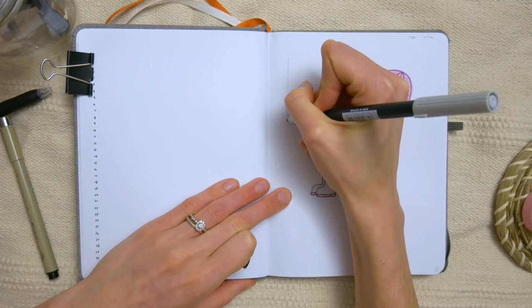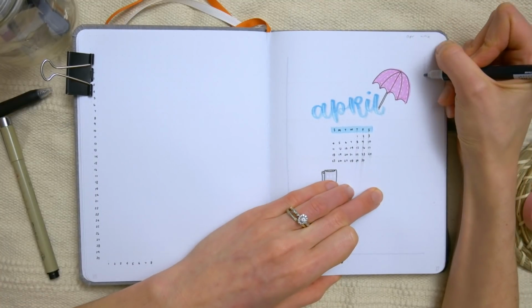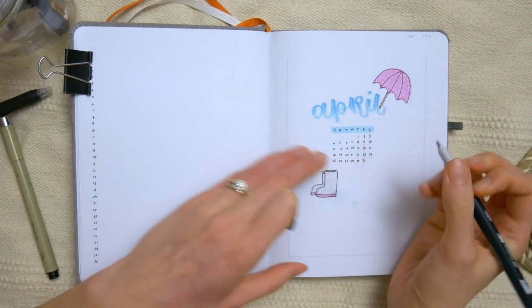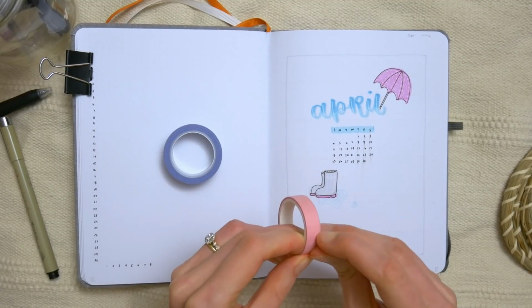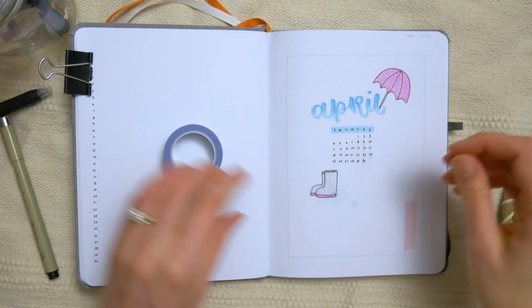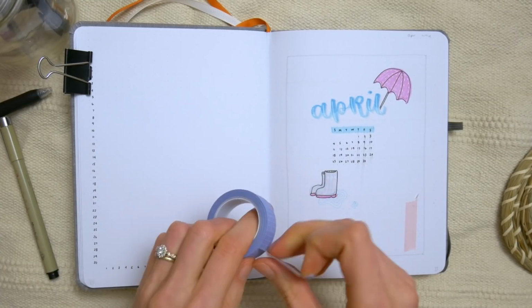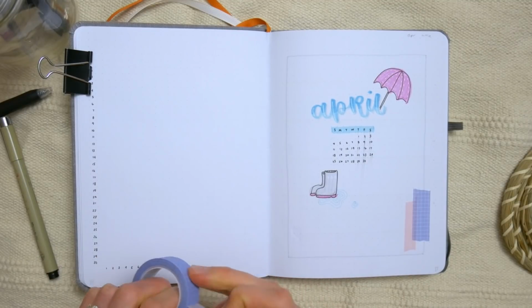Finally, I'm just going to add a little border, and you can add a black border if you want to, or you can use one of the colors that you used for the theme, like blue, but I decided to just go in and make a really light gray border. So that's the first theme that we'll be doing today, and this next part is totally optional. I added some washi tapes to the edges just to sort of fill that space a little bit, but you definitely don't have to if you don't want to.